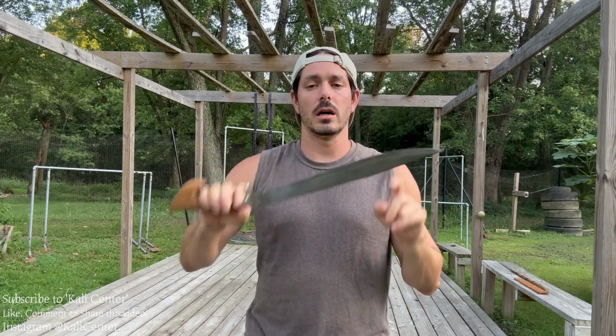Today we're looking at some advanced strikes in Kali, or what we call advanced manipulations. I've got my training bolo out, a little bit easier to see the details of these more advanced manipulation strikes when using the bolo here. So I've got my trainer out, it's not a sharp one. So feel free to grab a training bolo if you've got one and do these exercises with me.